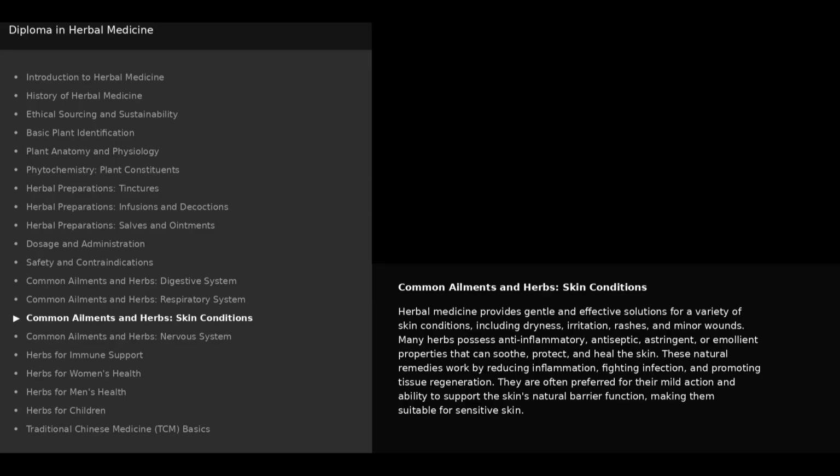These natural remedies work by reducing inflammation, fighting infection, and promoting tissue regeneration. They are often preferred for their mild action and ability to support the skin's natural barrier function, making them suitable for sensitive skin.